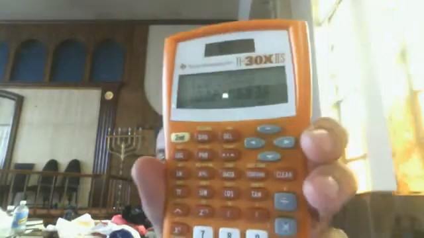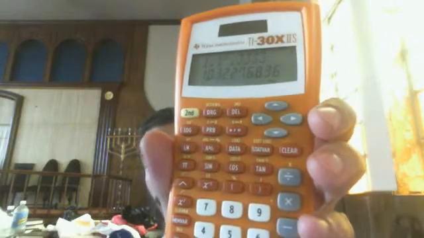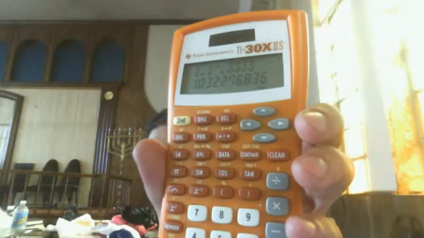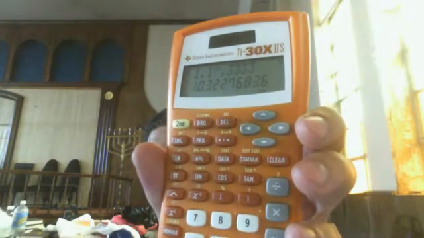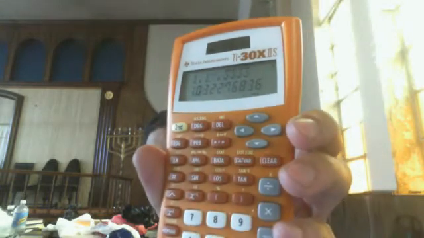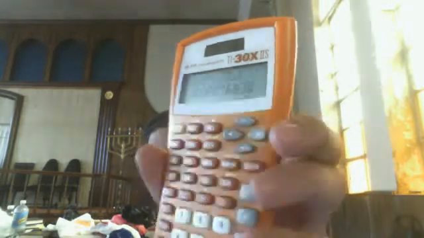A third of a year, you just type in 0.333. 1.1 to that power is 1.032. That's 3.2%, not 3.3, 3.2.